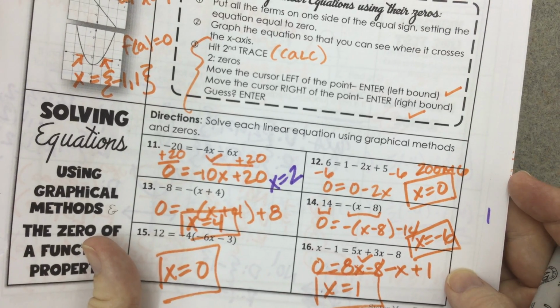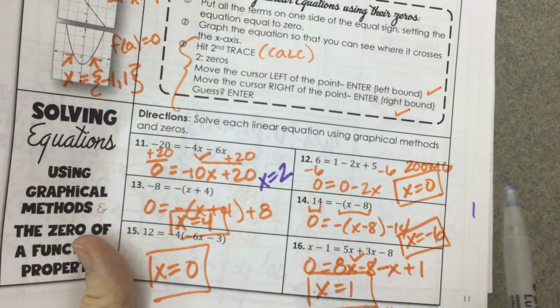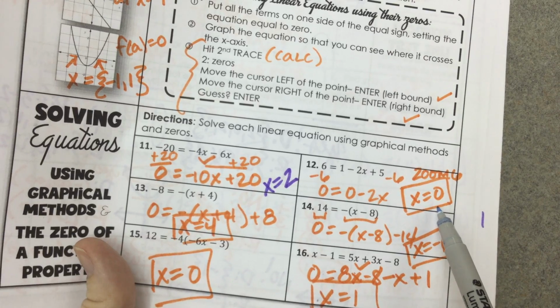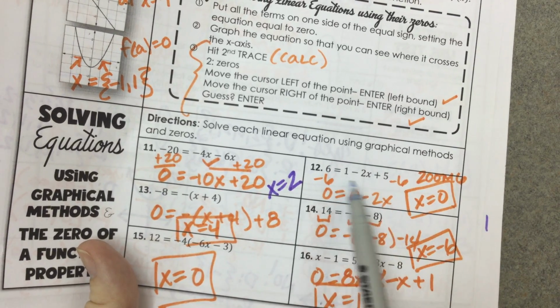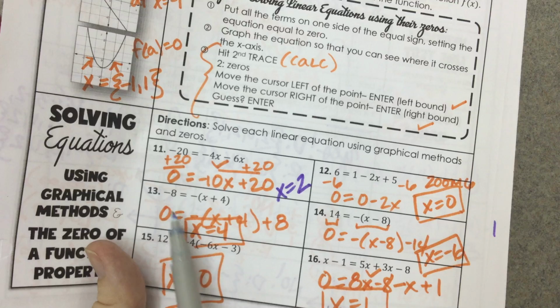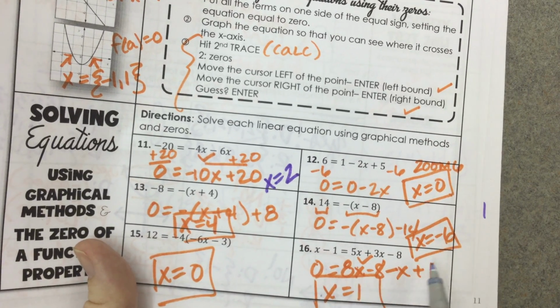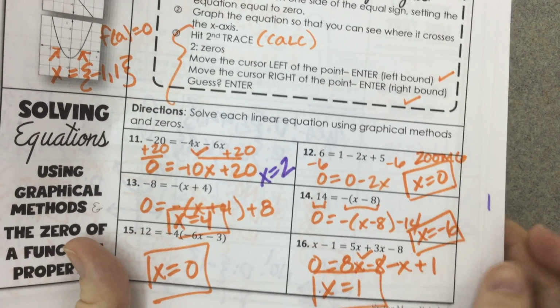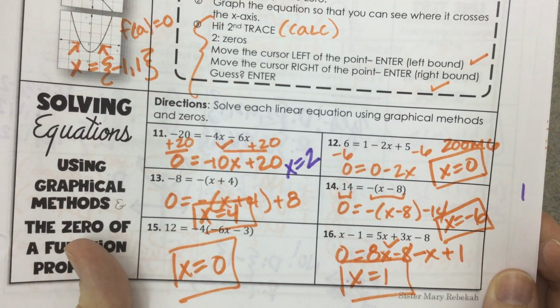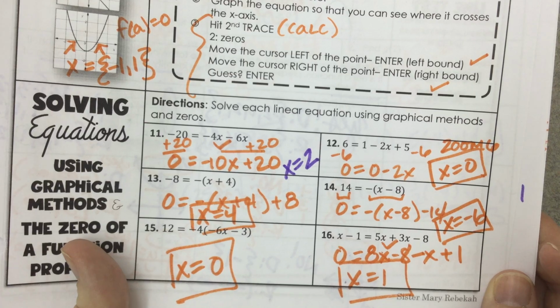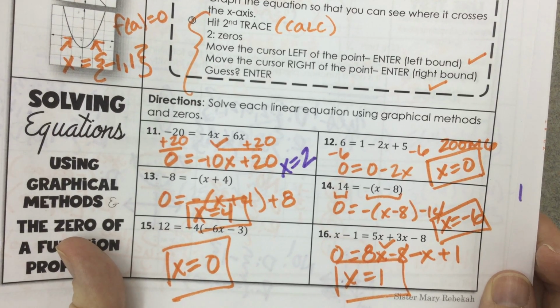For number 12, the 0 is 0. So it crosses the x-axis at 0. That means x is equal to 0 for this equation. For number 13, x is equal to negative 4. For number 14, x is equal to negative 6. And for number 15, x is equal to 0. 16, x is equal to 1.